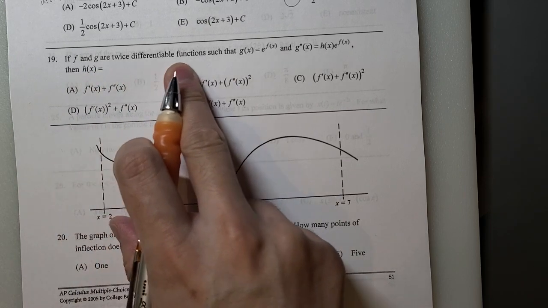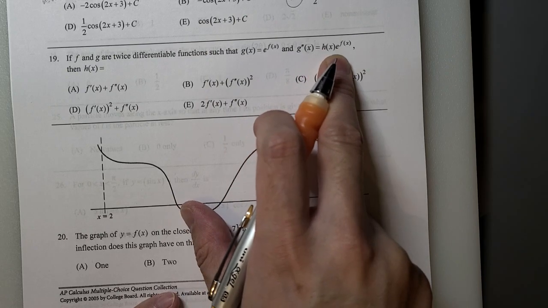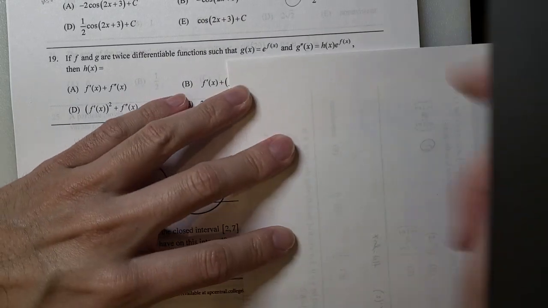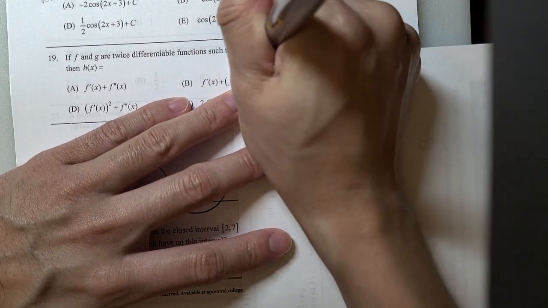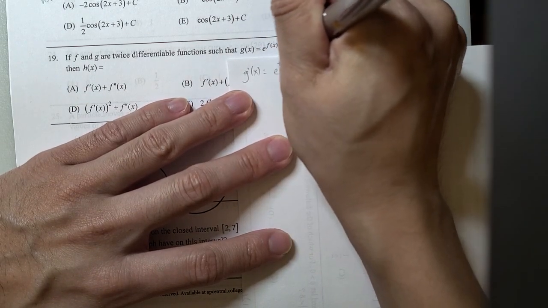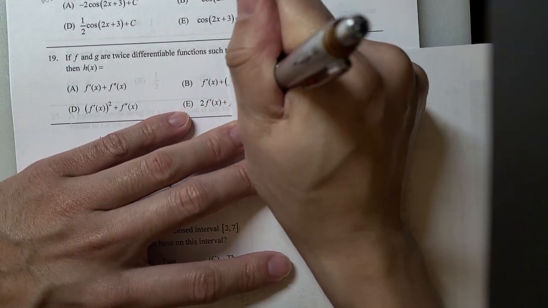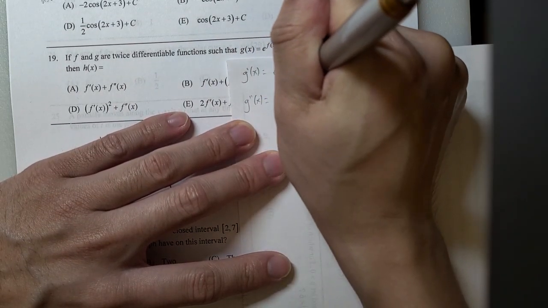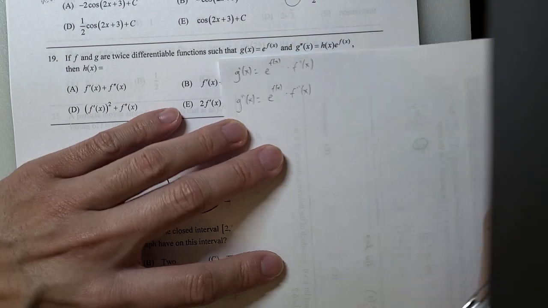F and g are twice differentiable functions such that g is e to the f of x, and g double prime is h of x times e to the f of x. The h of x is equal to what? Okay, so we're given g. Let's find g prime, because we eventually need to get to g double prime. G prime of x is what? Derivative of e is just e, but we need a chain rule, so times f prime of x. Now let's find g double prime. We need the product rule here. So first, the second derivative of f prime is just f double prime.